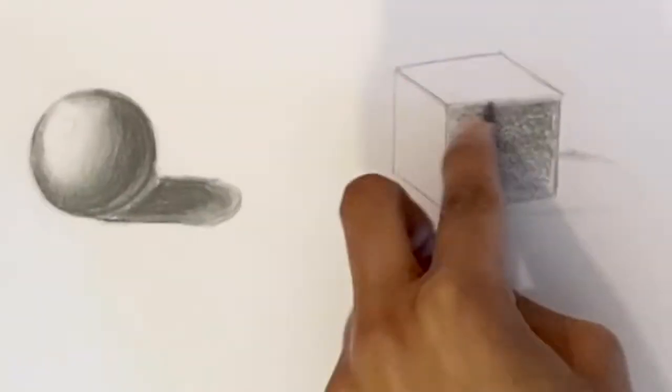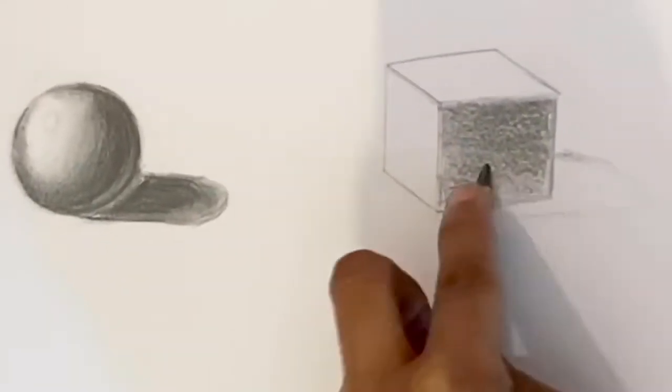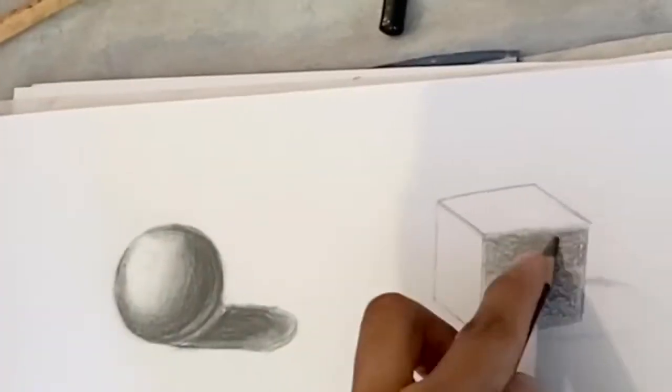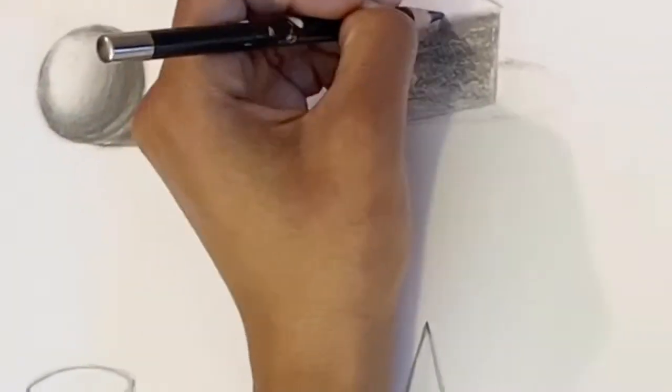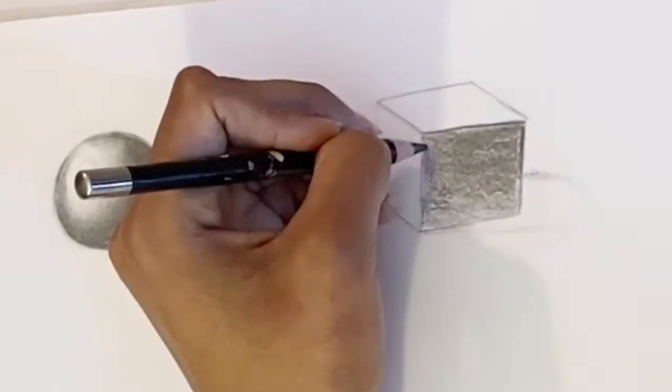Now let's go over our areas of form. Again, we did talk about this in our last lesson, but let's try to simplify it a little bit more and think of it as our three areas of a form.